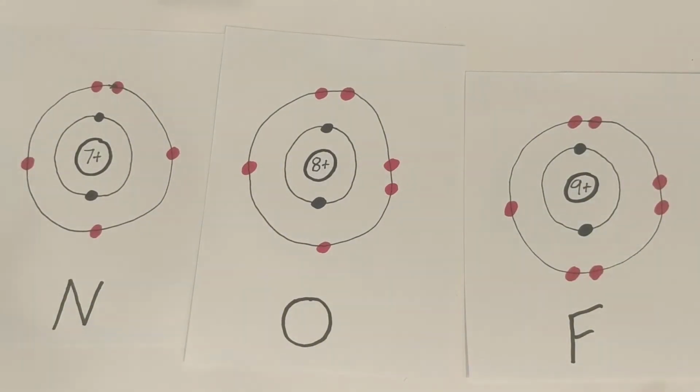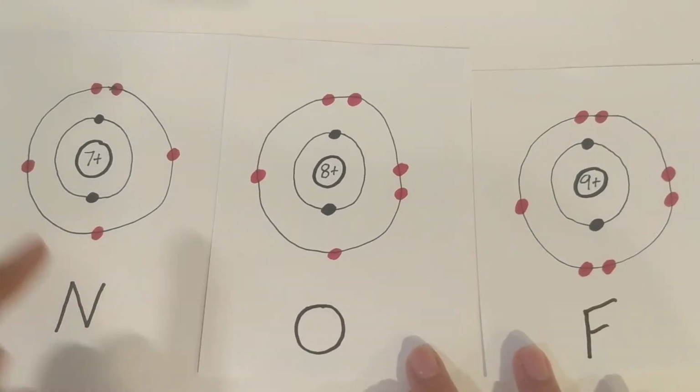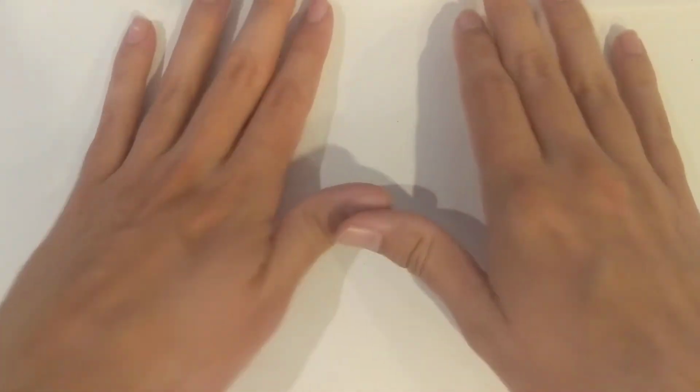So when we're drawing a Lewis dot diagram of these elements, all we're going to be drawing is our element symbol and the valence electrons on the outside, because those valence electrons are the important ones we have to pay attention to. So we're going to change these images into something much simpler. So we're going to do nitrogen first.